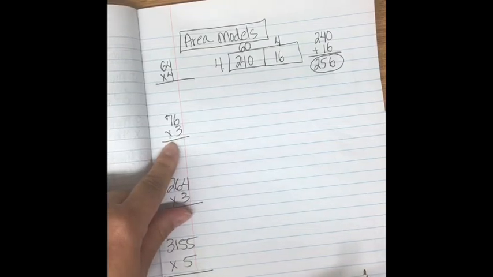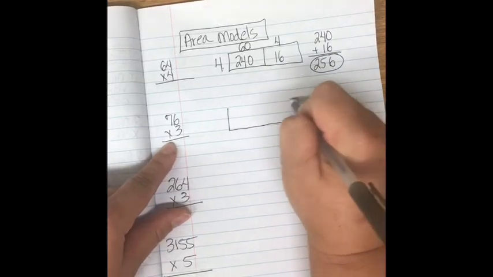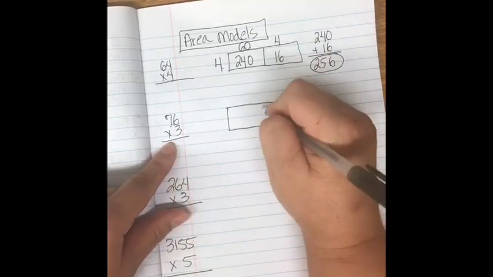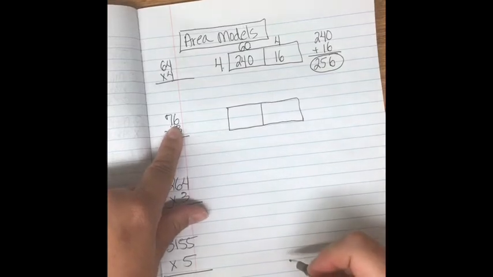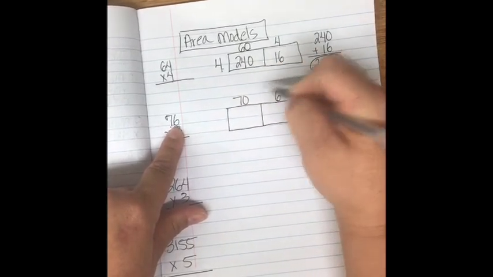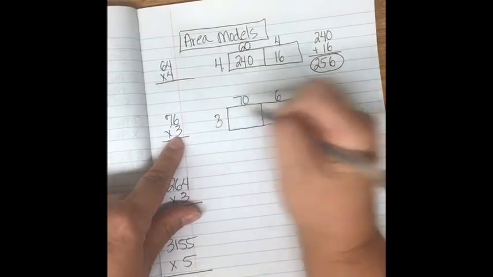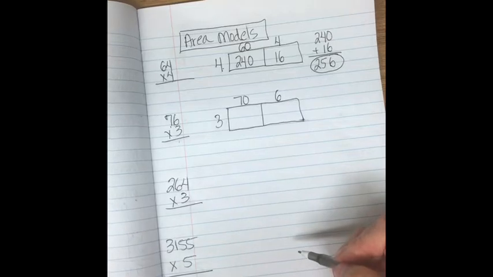Okay, so for the next one, go ahead and see if you can set this problem up. Maybe pause the video and see if you can set your area model up. You're going to draw your boxes. I know I need 2 because I have 2 place values on the top number. I'm going to put this top number in expanded form, which is 70 and 6. So 70 plus 6 gets me back to 76. You put the 3 right here on the end, and then you start multiplying.